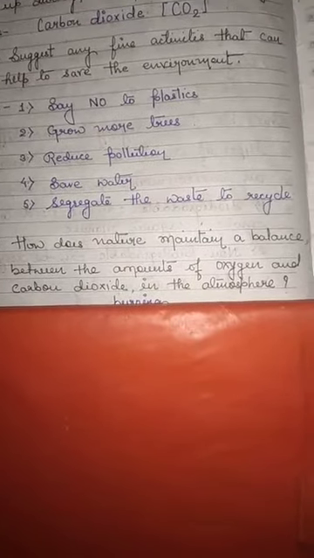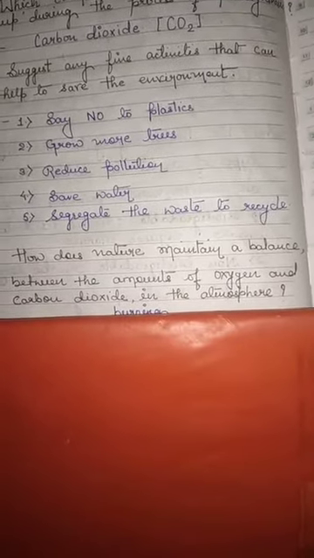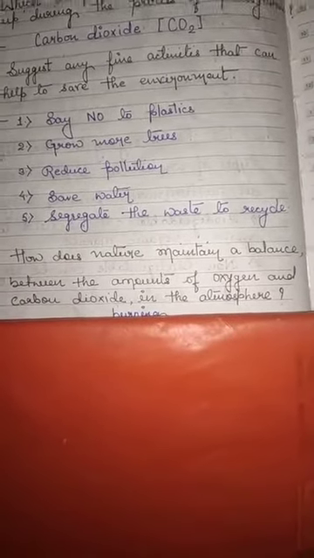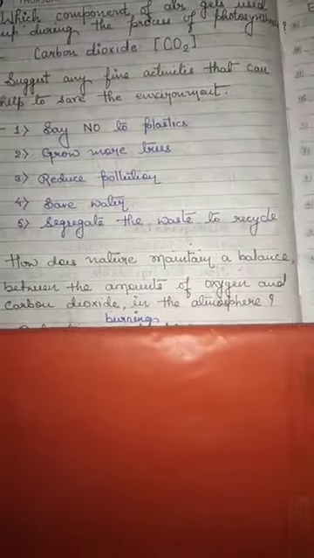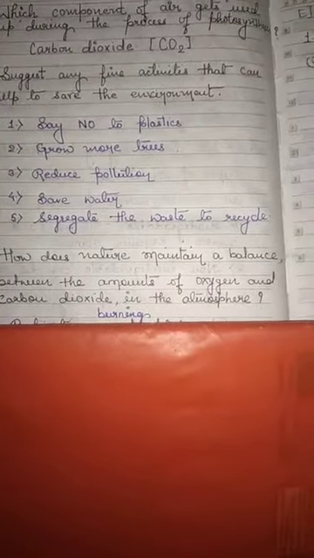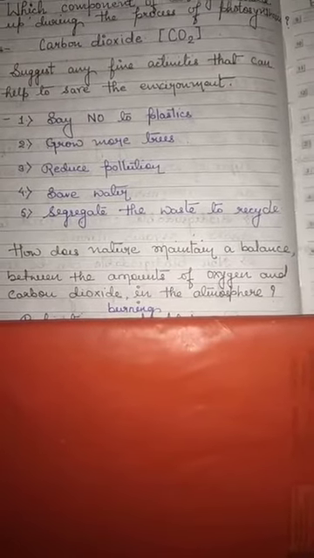Clear to you? So two main processes are there. One is photosynthesis, another one is respiration. In addition to these two processes, one more is there. It is burning. Burning means combustion. Combustion also adds some carbon dioxide in nature. So how will we write the answer? Respiration, burning and photosynthesis. These are the processes which help in balancing carbon dioxide and oxygen in the atmosphere.